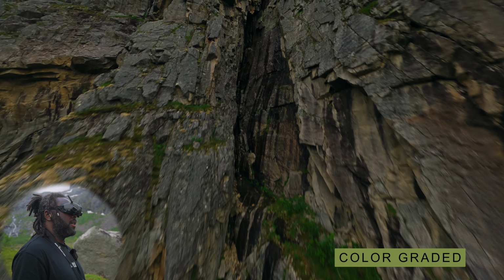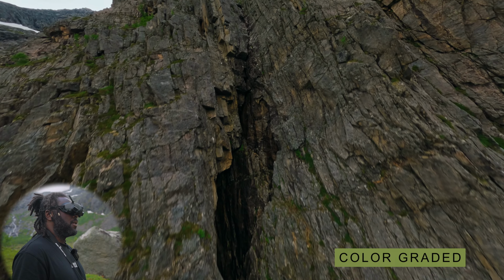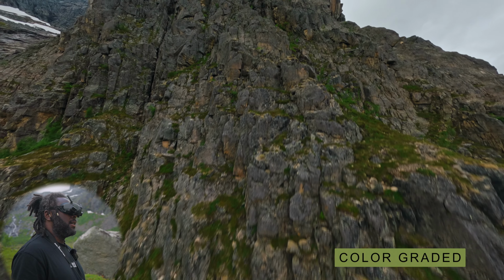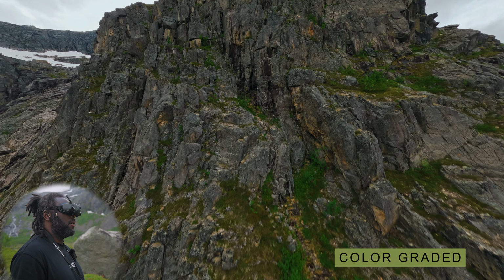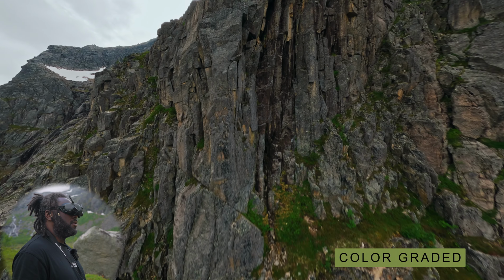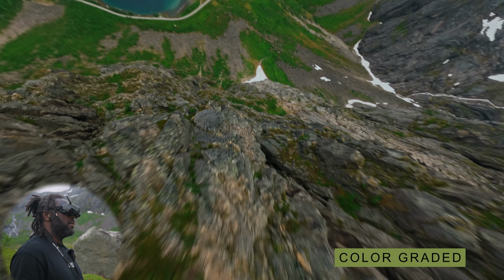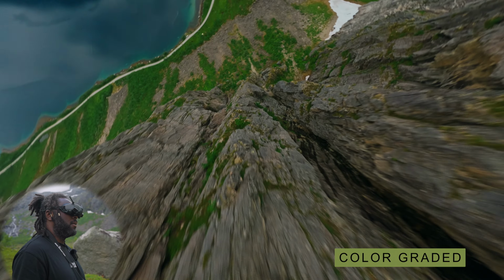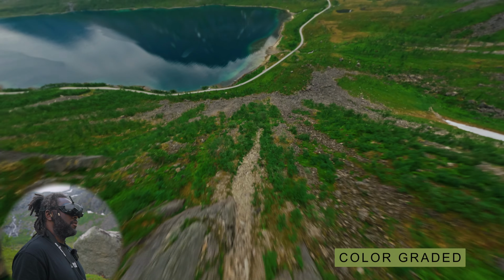I usually come down here into that one. So yeah, let's do a small dive. Then we turn to the left here. Then we dive, nice. Then we just bring the drone back home.